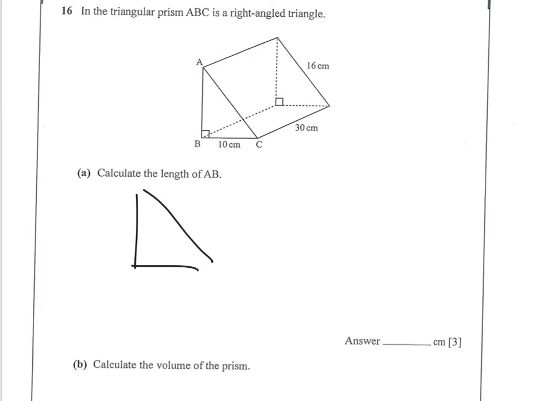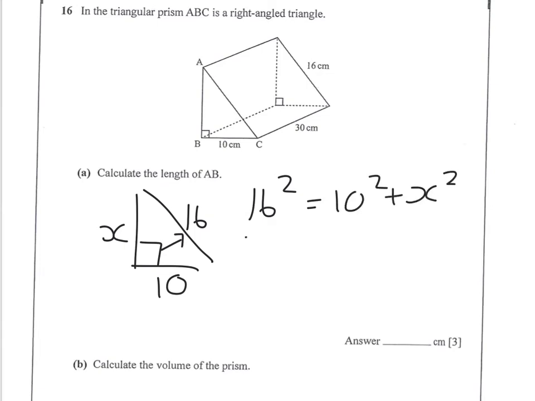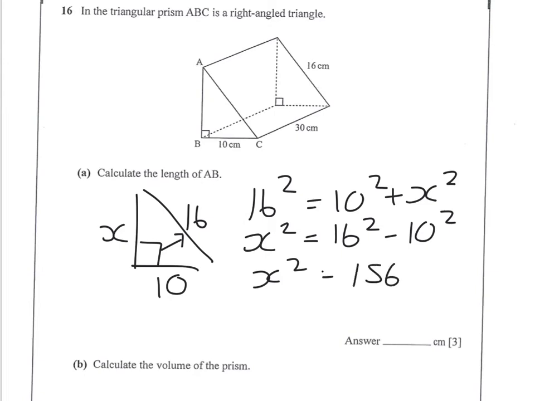So if we draw out the right angle triangle, the base is 10 and the slant is 16, and we've been asked to work out AB. The square of the hypotenuse, which is always opposite the right angle, equals the sum of the squares of the other two sides. That means that x squared is 16 squared minus 10 squared. And 16 squared minus 10 squared is 156, and the square root of 156 is 12.5. So the length of the side is 12.5.